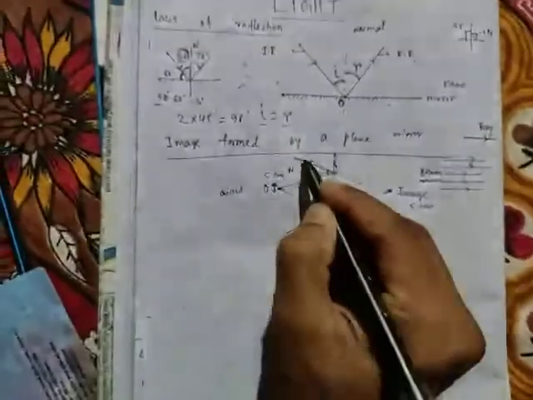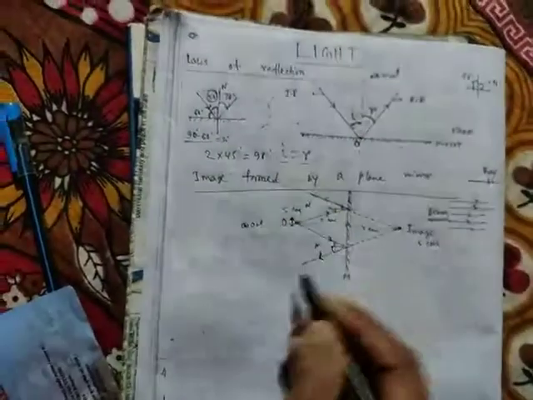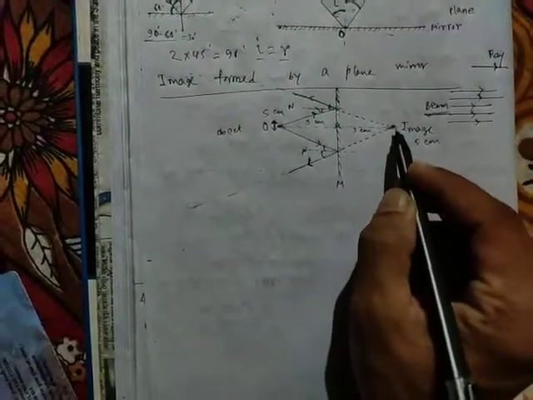The actual rays have gone. They do not meet actually. The rays are not meeting actually, but they are meeting virtually. We have made the rays meet virtually. Okay, that means they see.